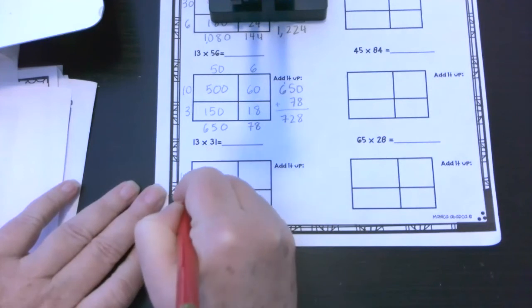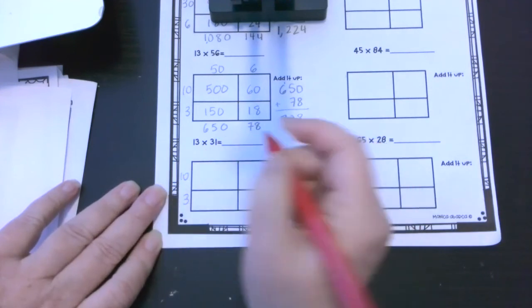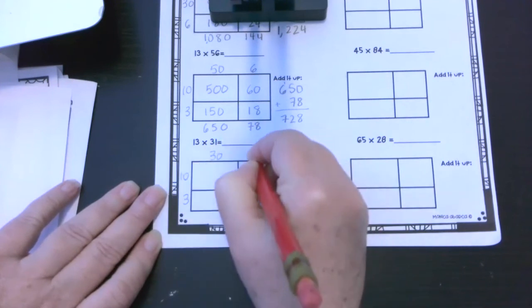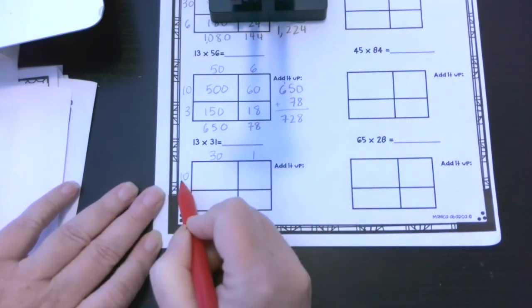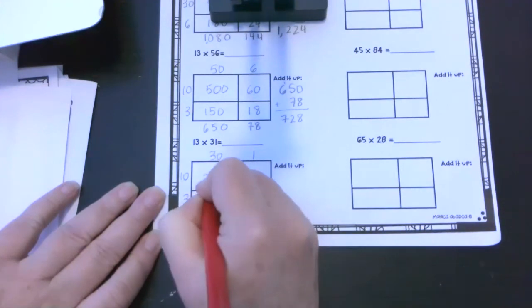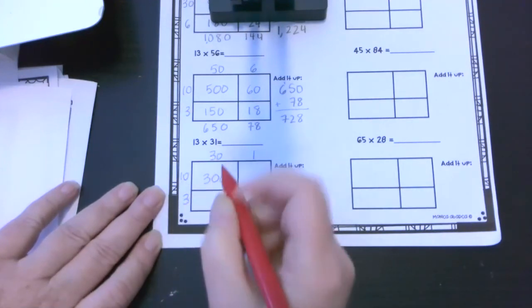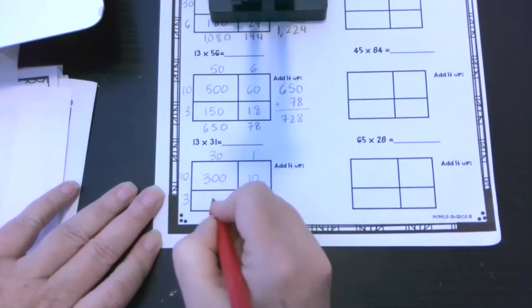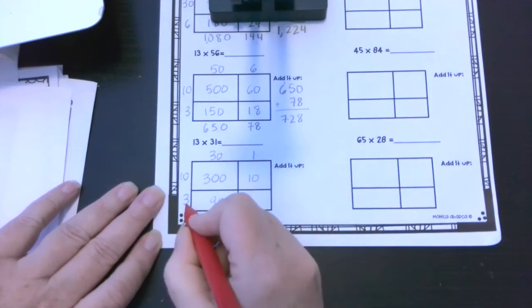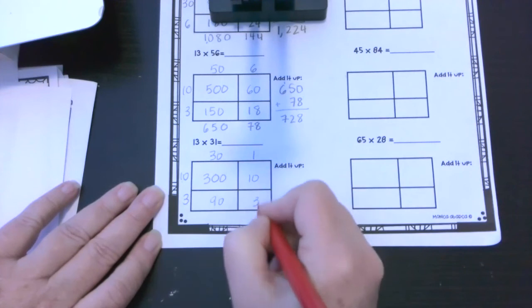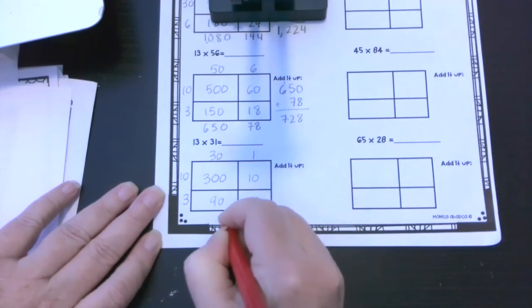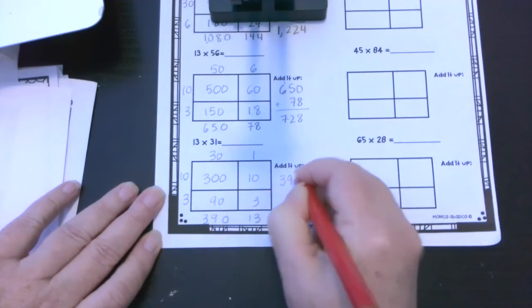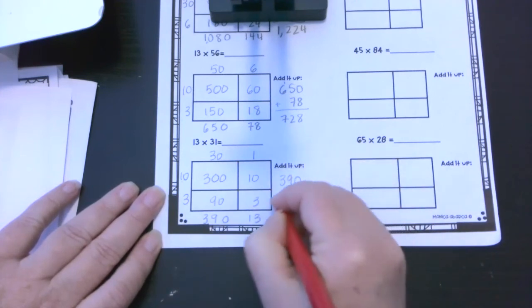So 13 and 31. 13 is 10 and 3. 31 is 30 and 1. 30 times 10. 3 times 1 is 3. 2 zeros. Pop them back on. 1 times 10 is 10. And then 3 times 30 is 90. 3 times 3 is 9. 100. And then 3 times 1 is 3. Add that up, you get 13. Add this up, you get 390, and 13. Add them up.